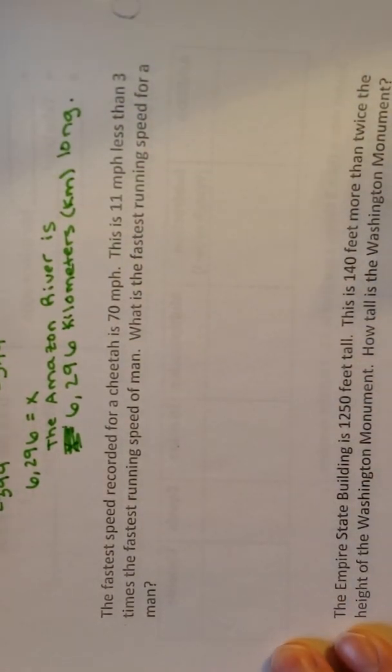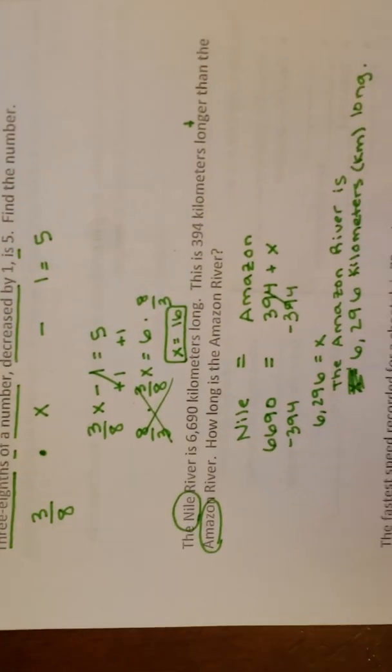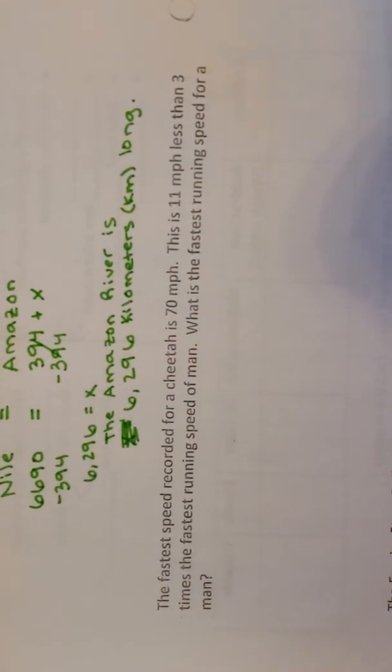The fastest, sorry, gotta fix my tripod thing. There we go.